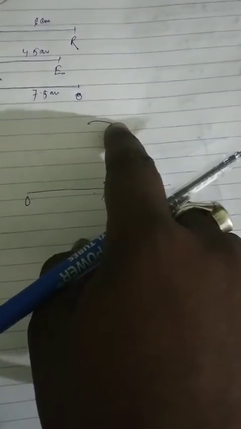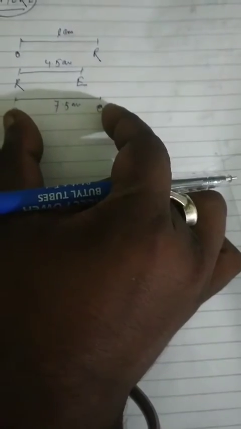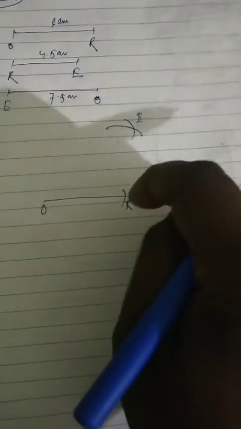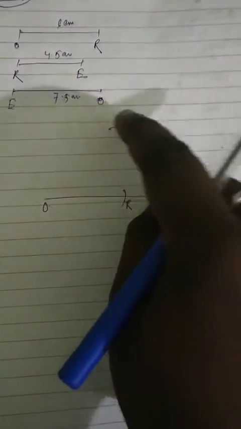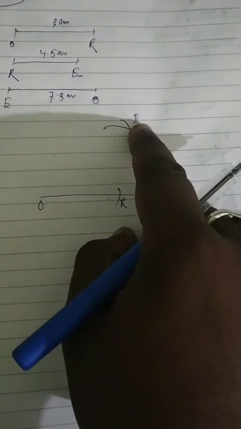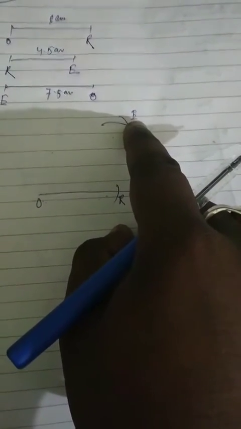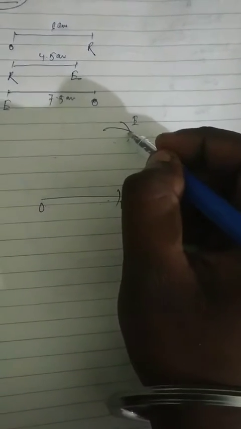So what I'll do, children, is take the measure of EO with compasses, place it at O and give one arc. This is E. From R I gave one arc in order to find the exact position of E. Then I took the measure of EO, placed it at O and gave one arc. So this meeting point of these two arcs is E. Now I'll join them with a ruler. This is RE.